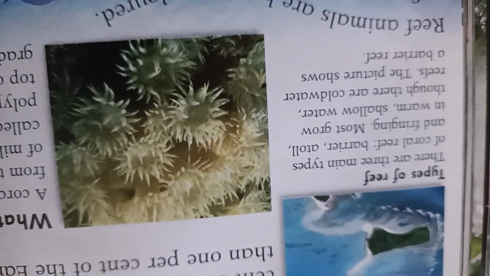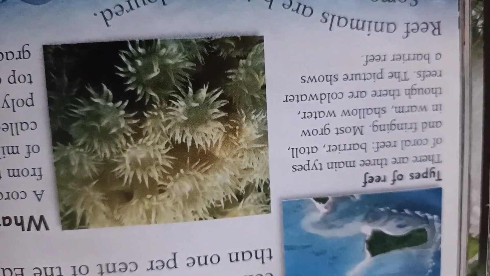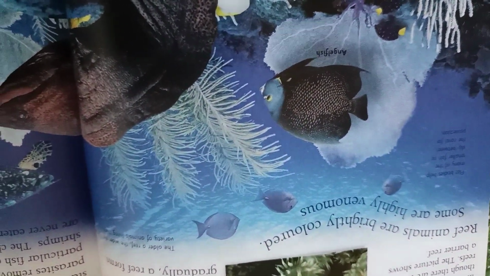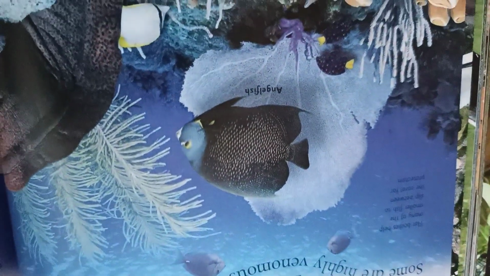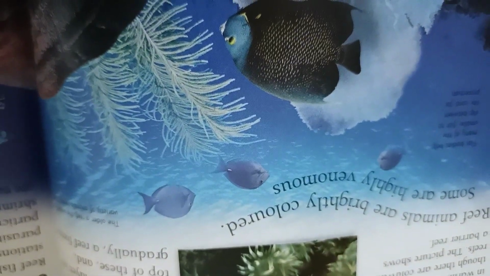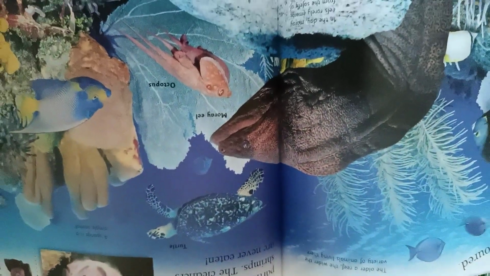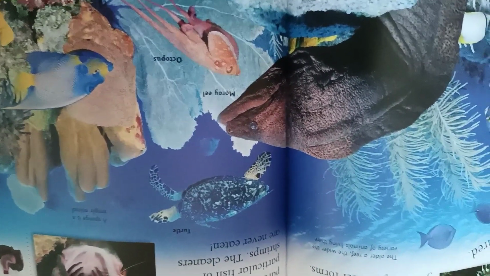Types of reefs. There are three main types of coral reef: barrier, atoll, and fringing. Most grow in warm, shallow water, though there are cold water reefs. The picture shows a barrier reef. Have a look. Reef animals are brightly colored, some are highly venomous. So, the most colorful part of the sea is the coral reef.